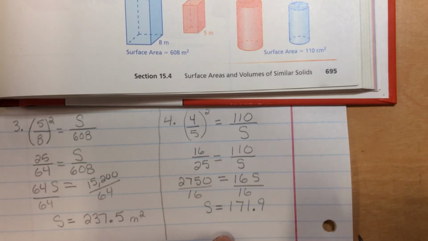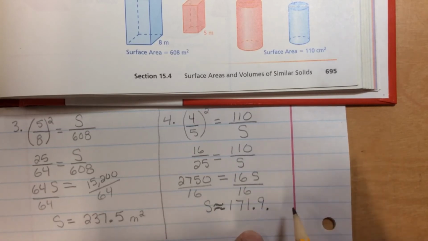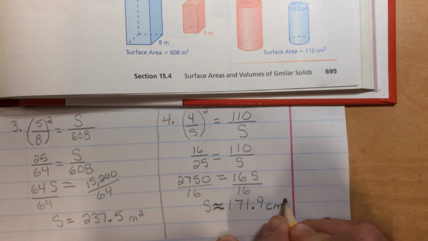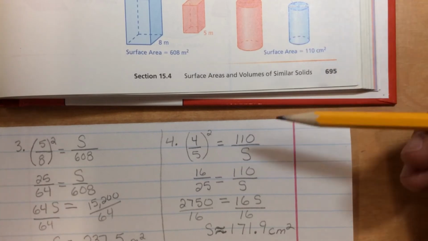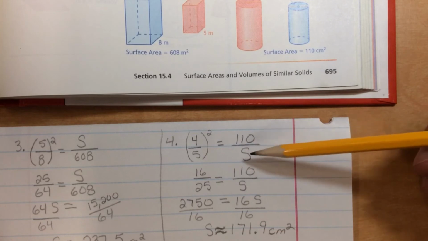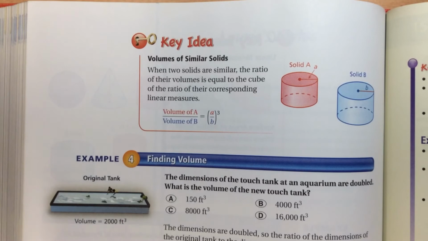So 171.9. And I'm going to put a little squiggle in here because we rounded. It's now approximate and not equal. Approximately. And it would be 171.9 centimeters squared because it's area. Okay? So because we knew they were similar, we could use the square of their linear ratio equals their surface area ratio. There actually is one more key idea here, and it's the volume of similar solids.